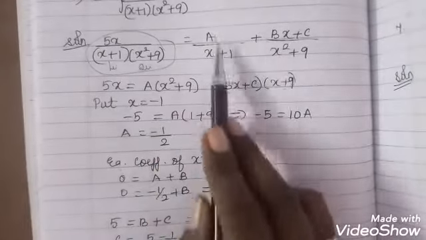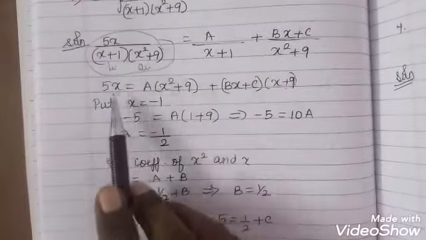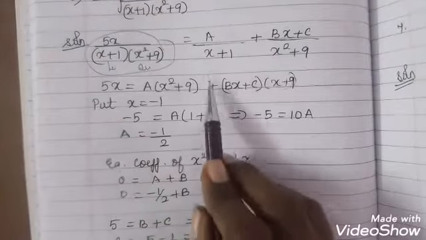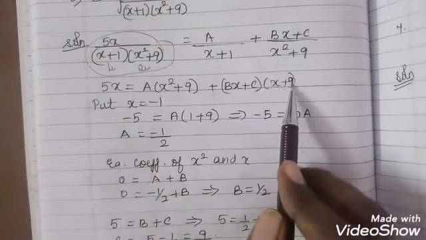So here when I cross multiply and take the LCM, what is it that you get? 5x is equal to a into x squared plus 9 plus bx plus c into, what will I get here actually?